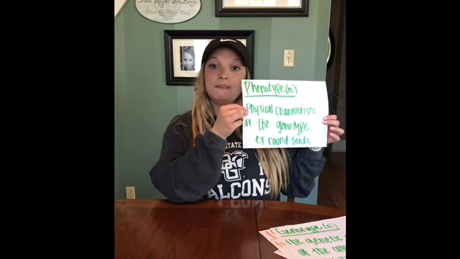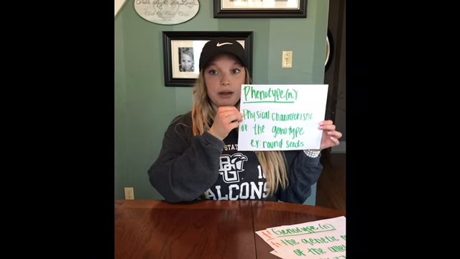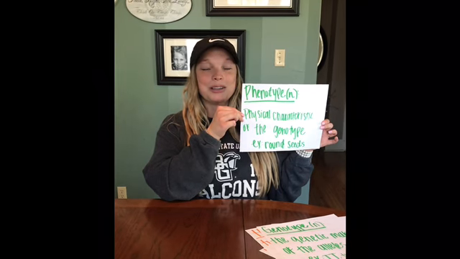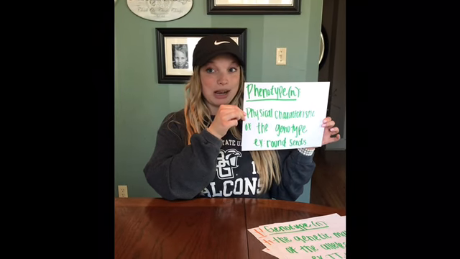The phenotype is the physical characteristic of the genotype. The phenotype for a pea plant with big T and big R is tall stems and round seeds. The phenotype for a pea plant with little t and big R is short stems and round seeds.